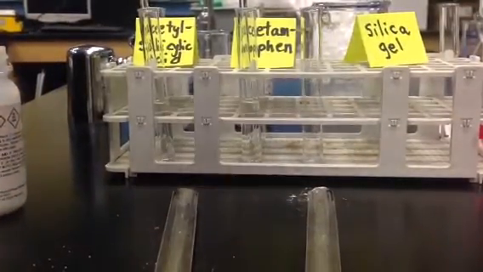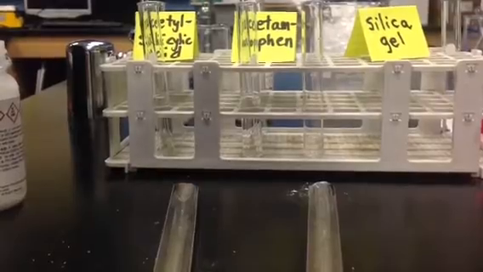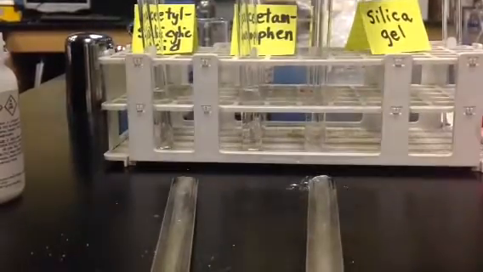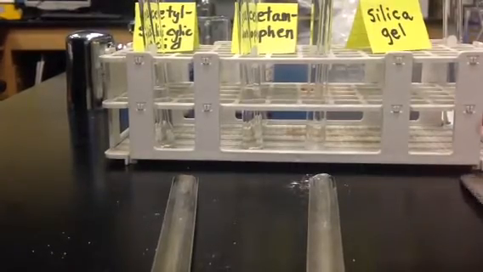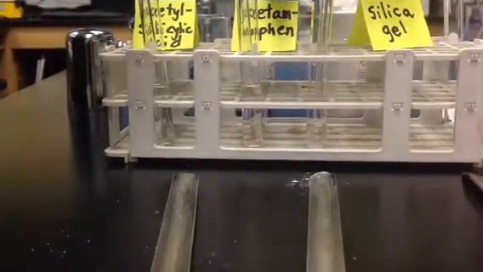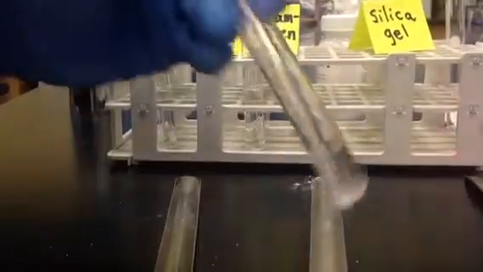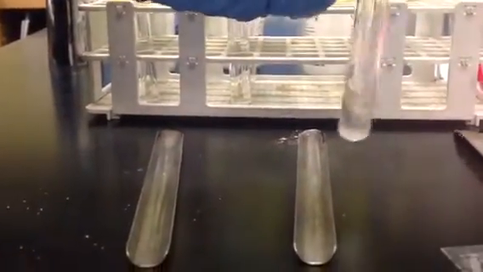So we will definitely want to know, is it going to dissolve the silica gel? The others were a little bit of a powder, so it was easier to tell those.